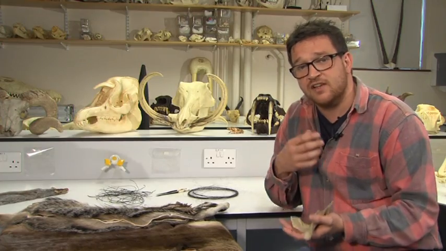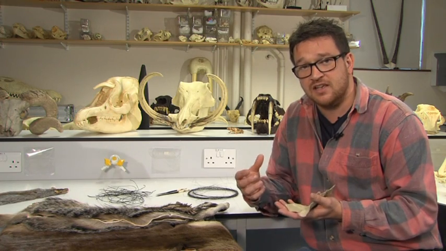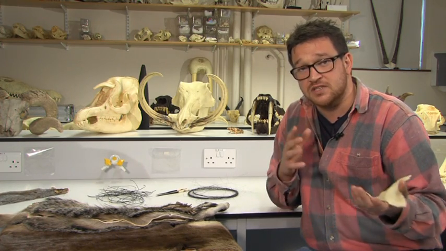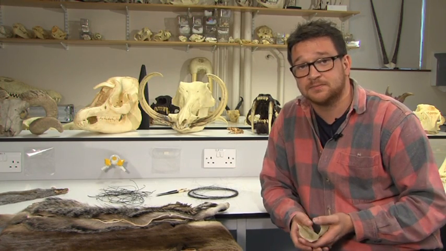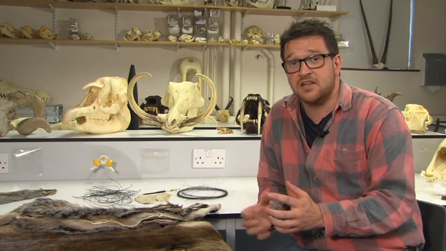Some animals will have a total change of hair, and it's very distinctively different between summer and winter, and this is very obvious in something like a mountain hare. Many, but not all mammals, have a very distinct juvenile pelage, and a very good example of this would be something like a tapir.